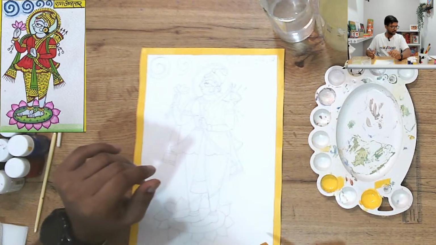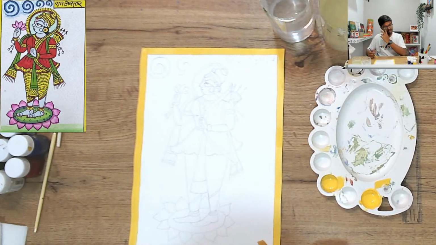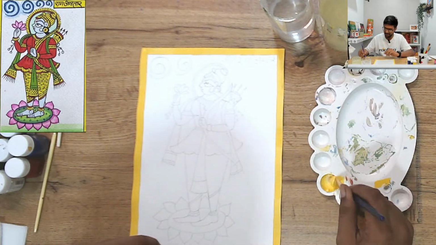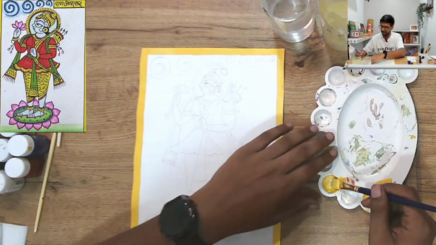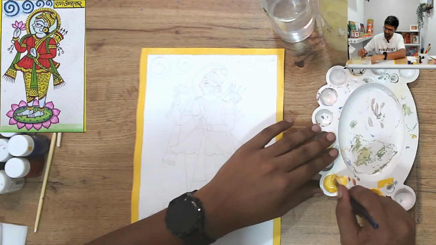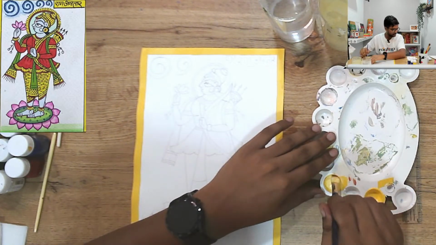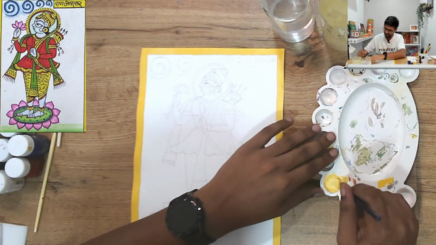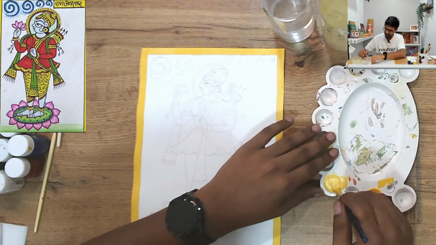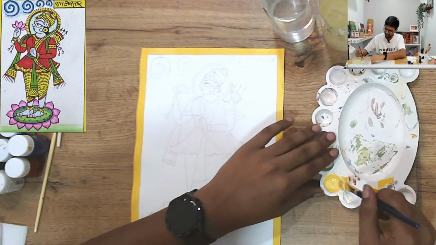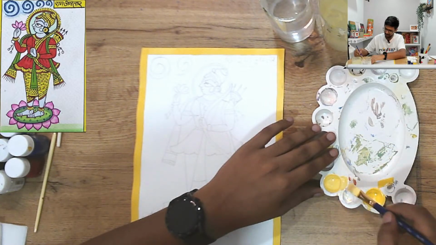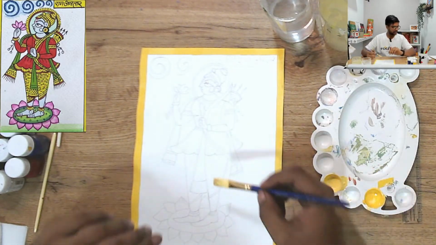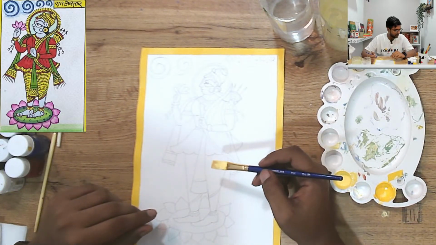Now what we can do is the same color we can add inside as well. I think maybe we can lighten this up. Take a little bit more yellow. Now we can start coloring the inside parts.